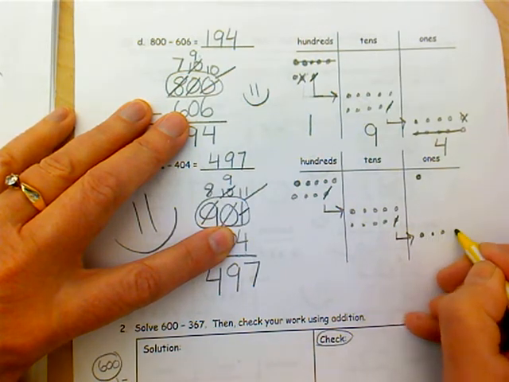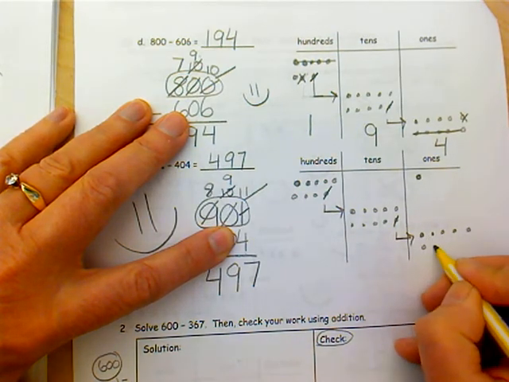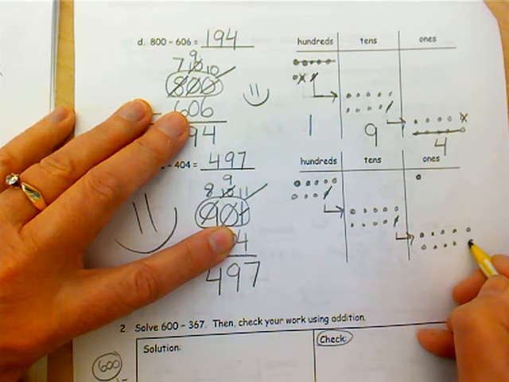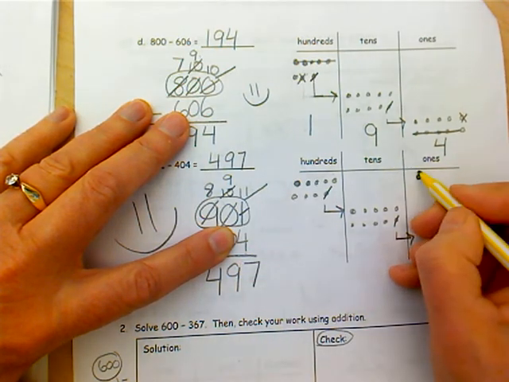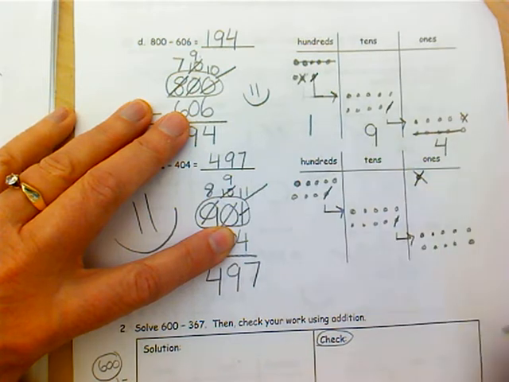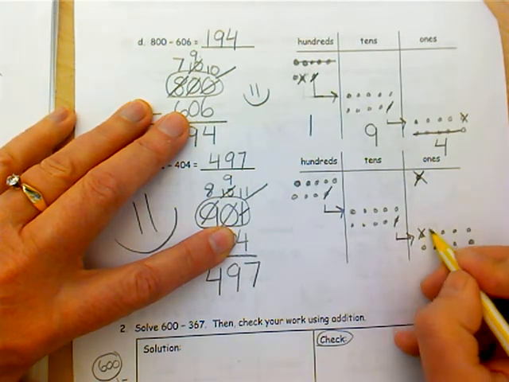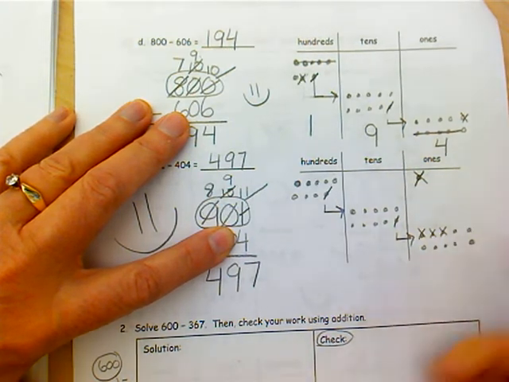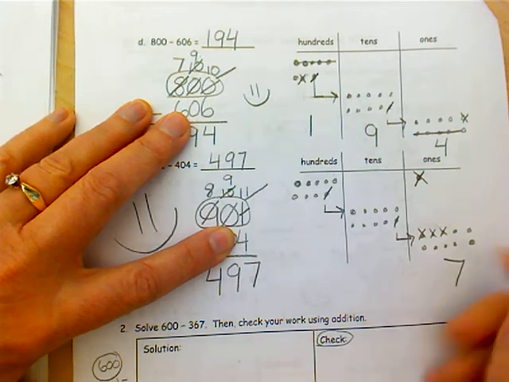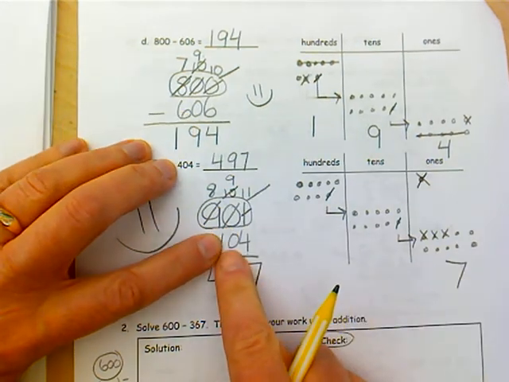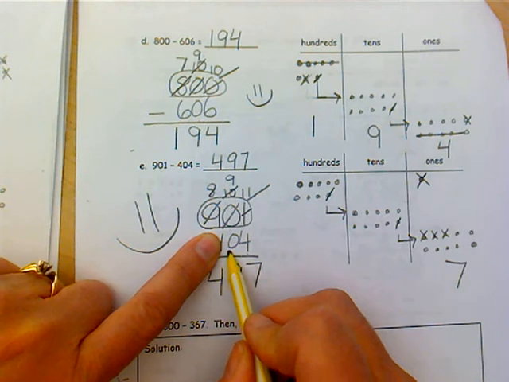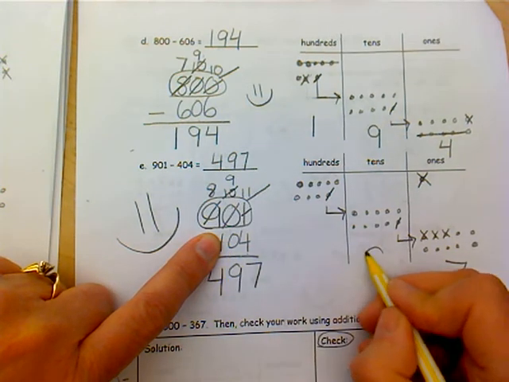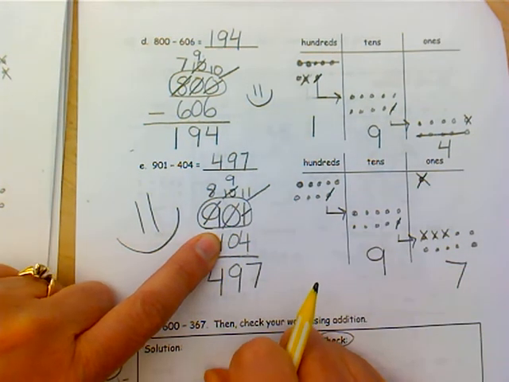1, 2, 3, 4, 5, 6, 7, 8, 9, and 10. So now I do have 11 ones, and I can take off 4 of those. 1, 2, 3, and 4, leaving me with 7. Now I'm coming over and I'm noticing that I am taking away 0 tens. That leaves me with 9 tens because I don't take any away.